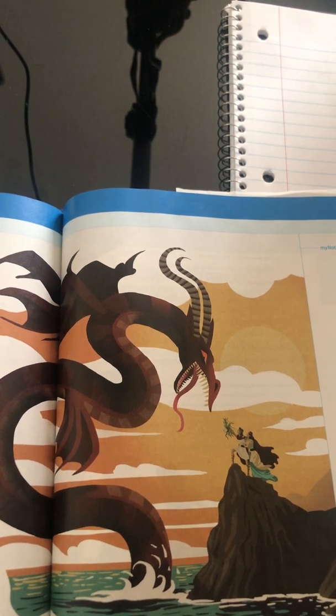He's brave, yeah. Why is he brave? Because he got the head, and then he's going to the sea monster. It's actually kind of smart. He's brave and smart because he remembered that the creature would turn to stone.